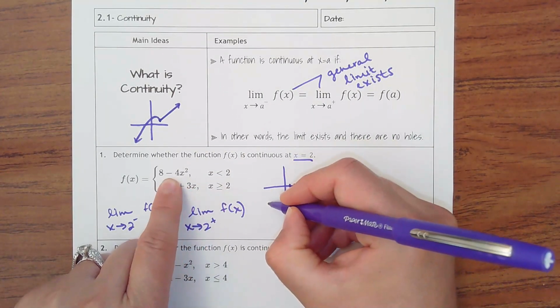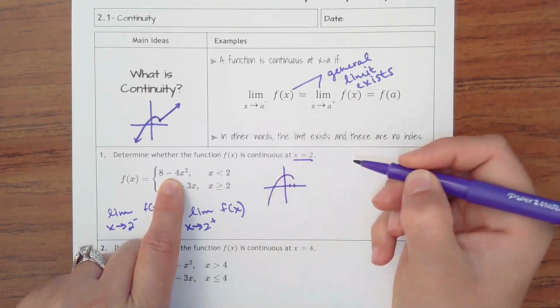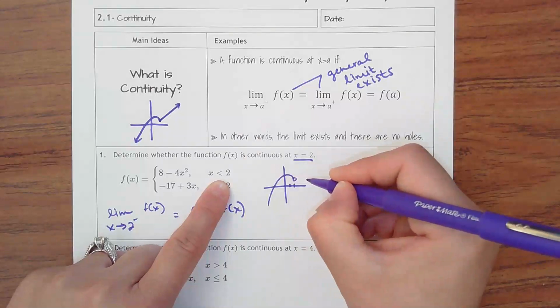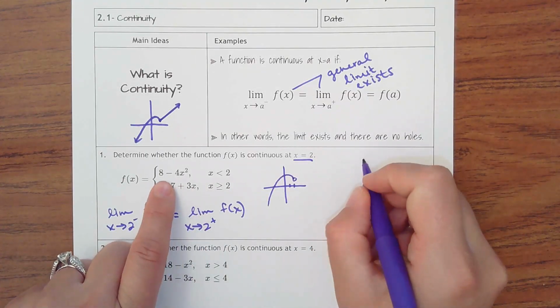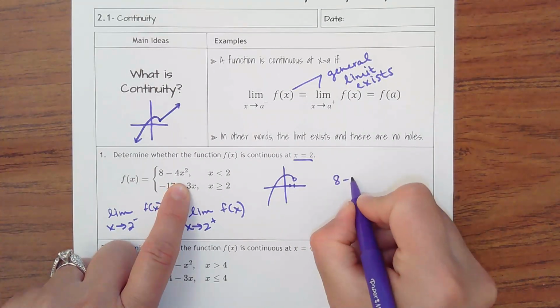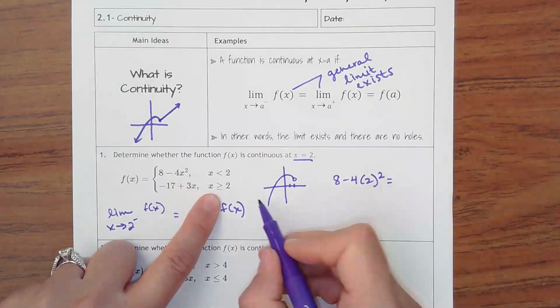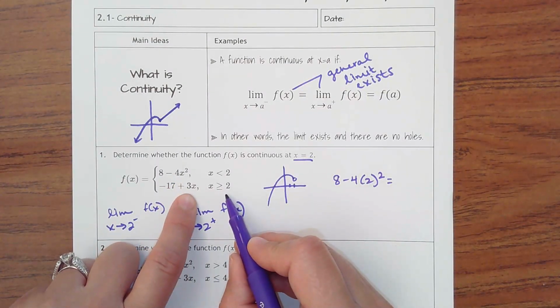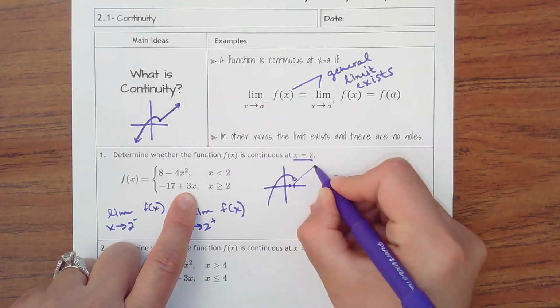I know it's going to be upside down because a negative in front of the x squared term makes it do this somehow. I'm just guessing. And it's going to be an open circle because it doesn't equal that. Okay, so I'm going to just simply plug in 2 to see what value this gets. So I'm going to have 8 minus 4 times 2 squared. And then the other side I said was linear, and it's got positive slope. So it's doing something like this.